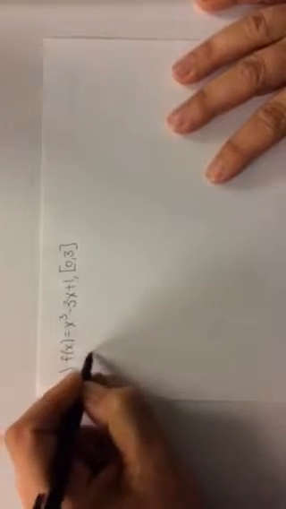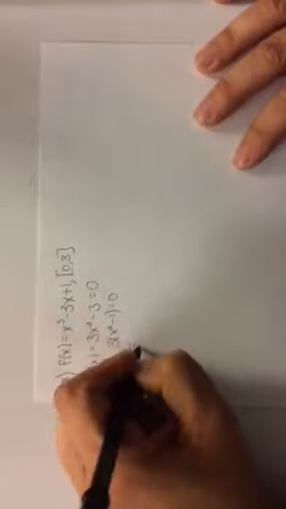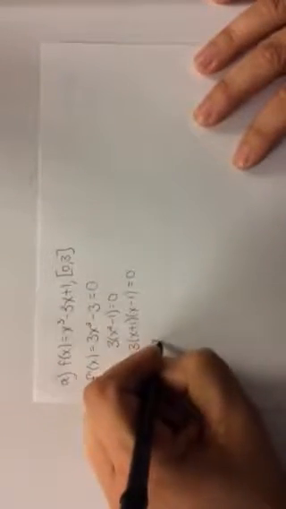So critical numbers, f prime, so I need to find the derivative. And I want to know where that's 0 and where it's undefined. Well, it's not ever undefined. It is defined everywhere. So to find where it's 0, I'm going to do some algebra.